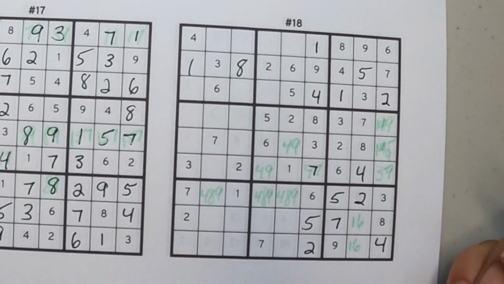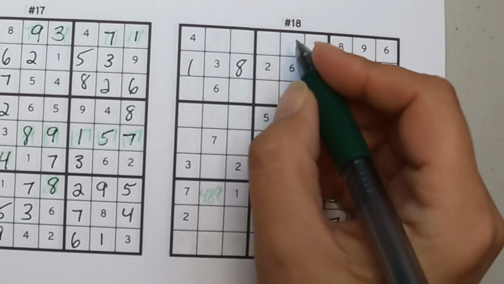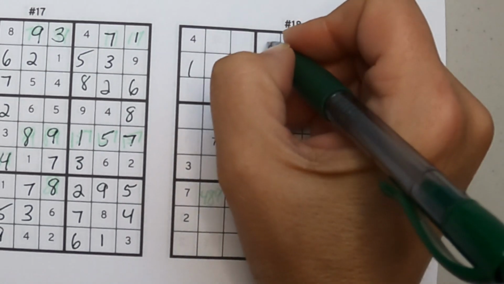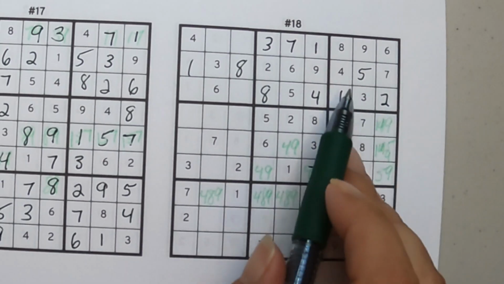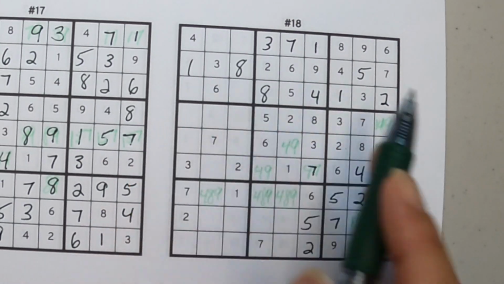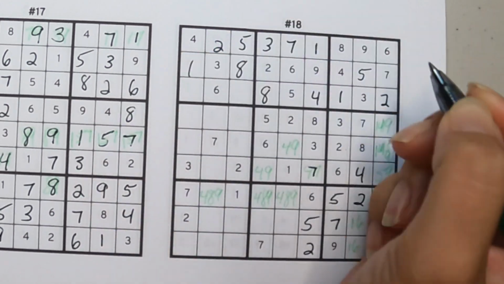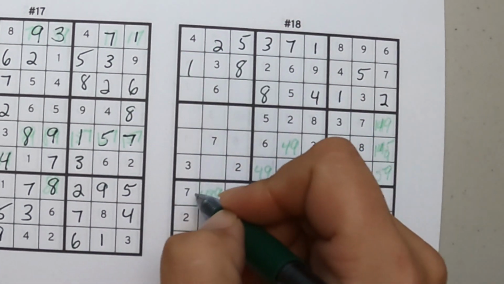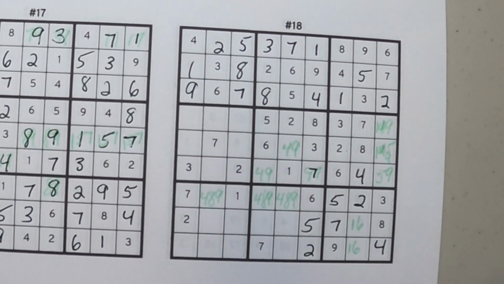For this box now, we're missing 3, 7, and 8. We've got an 8 covering these two boxes, so our 8 has to be here. We've got a 7 here, so 3, 7. For this row now, we're missing 2 and 5. We've got a 2 here, so 5, 2. For this box now, we're missing 7 and 9. We've got a 7 here, so 9, 7.